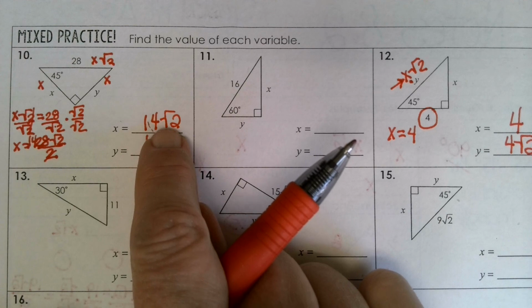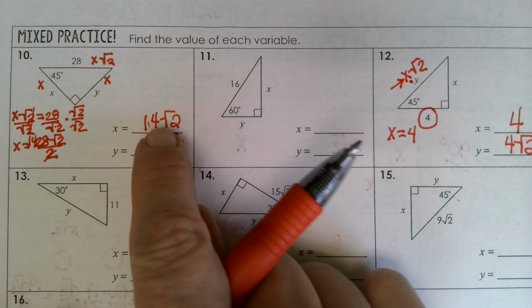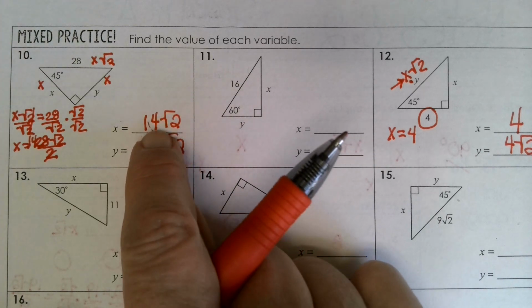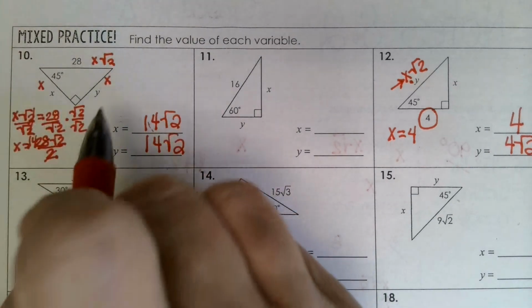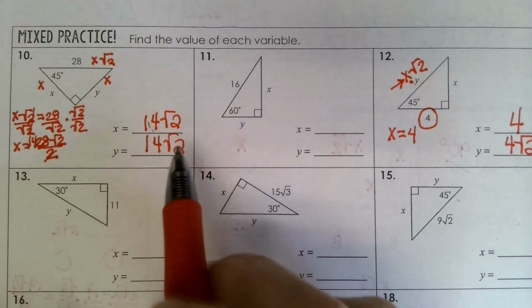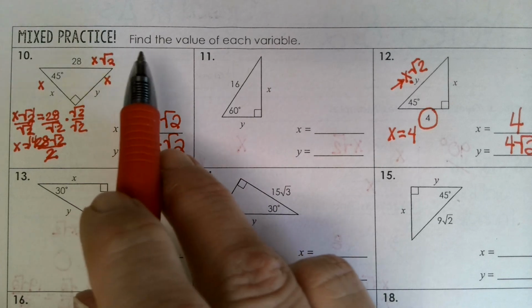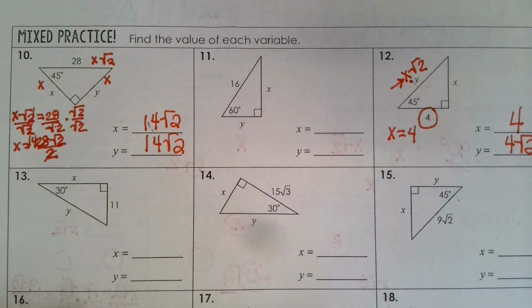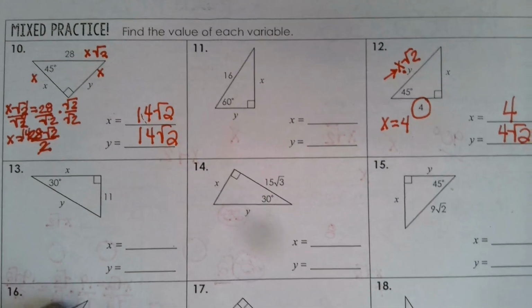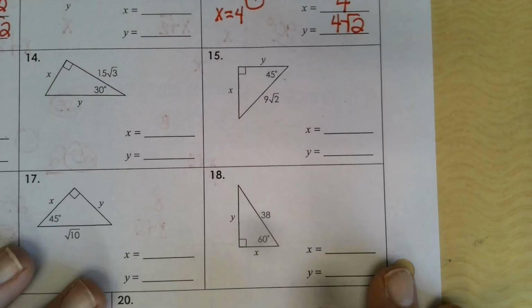This is your x. By the way, if you wanted to check, this number would go right here. What is 14 radical 2 times radical 2? 14 times 2, which is 28. That should make sense to you. Okay? All right, number 15.